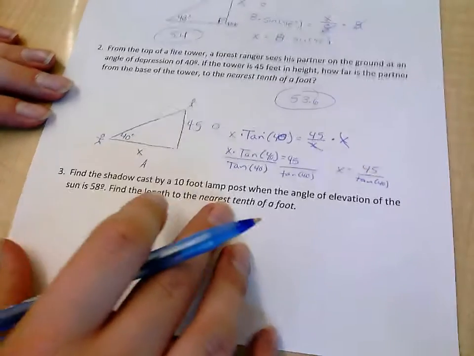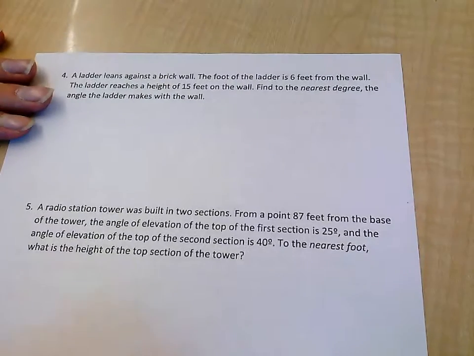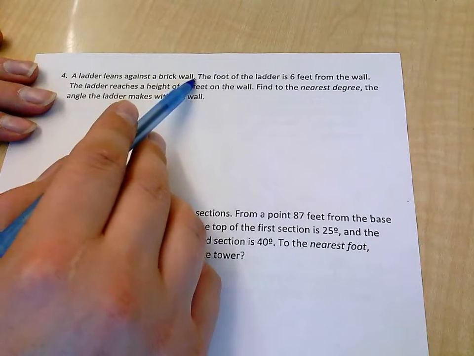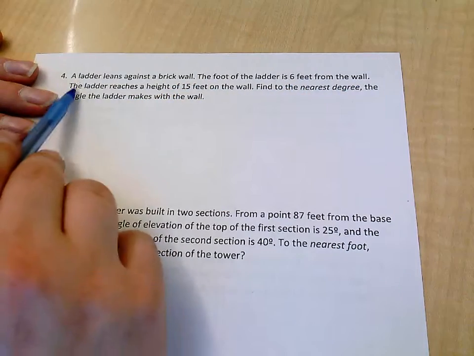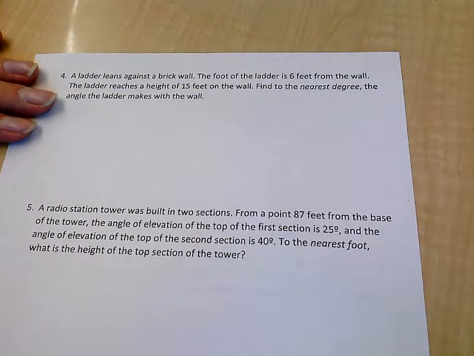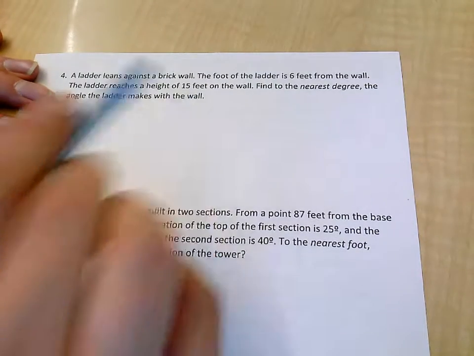Alright, I'm going to skip this one because I want to deal with one that does not have a degree. For example, this one up top. A ladder leans against a brick wall. The foot of the ladder is 6 feet from the wall. The ladder reaches a height of 15 feet on the wall. Find to the nearest degree the angle the ladder makes with the wall.